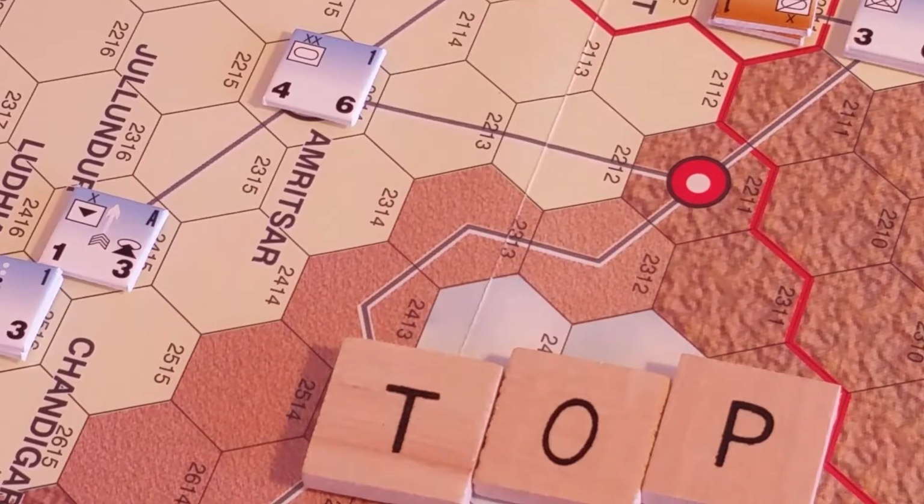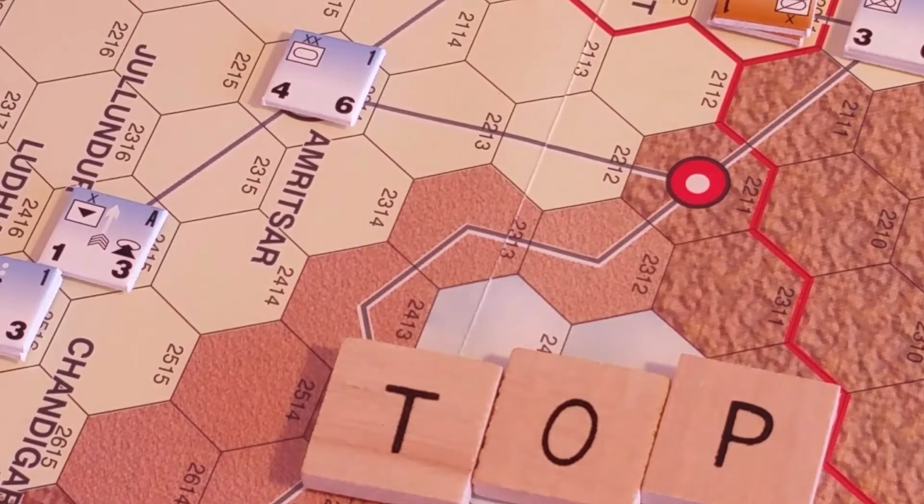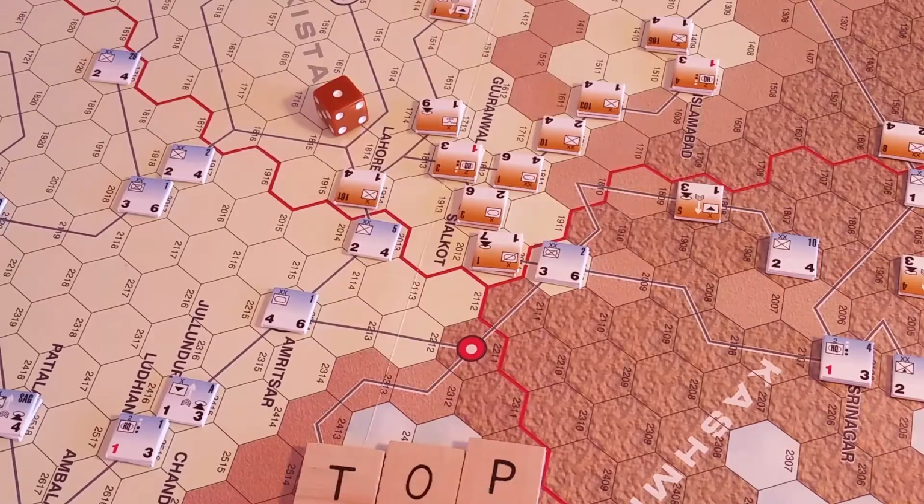Each scenario will give a die roll modifier for air superiority, and the modifier for this mission number 1, Kashmiri Rebels, is related to NATO intervention.